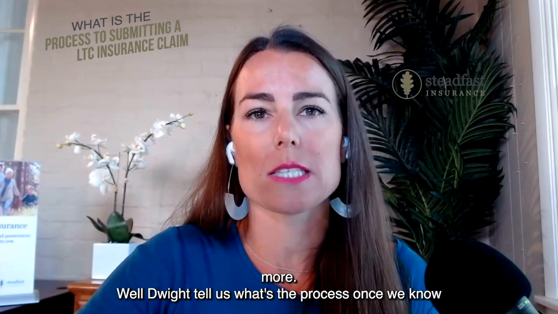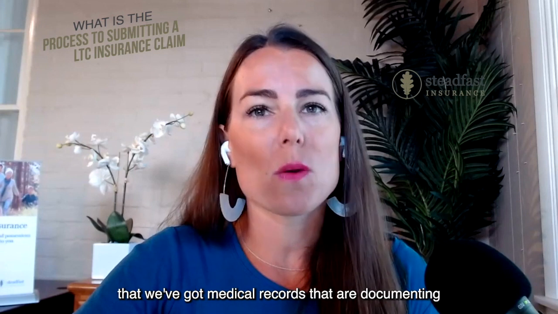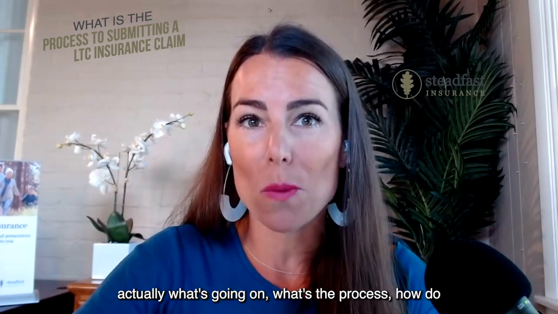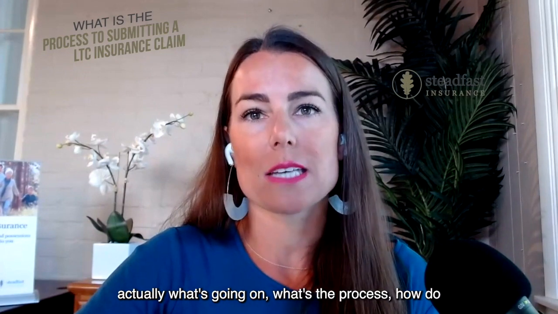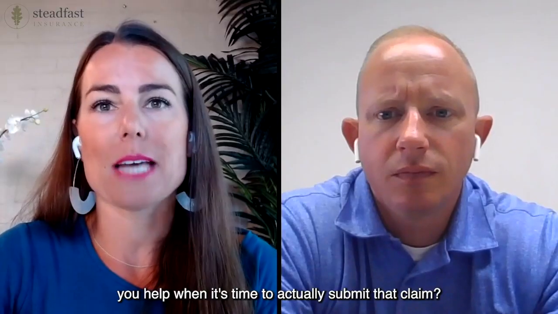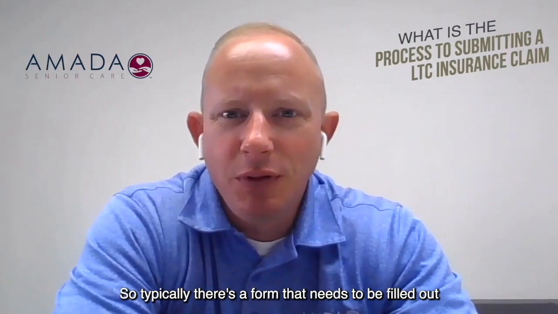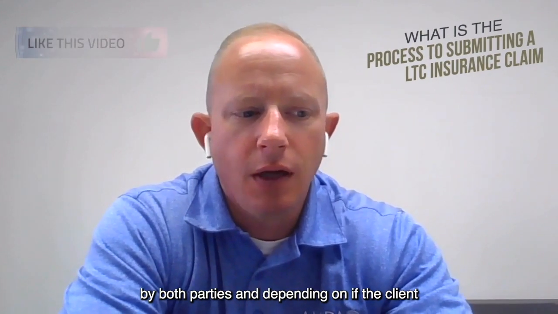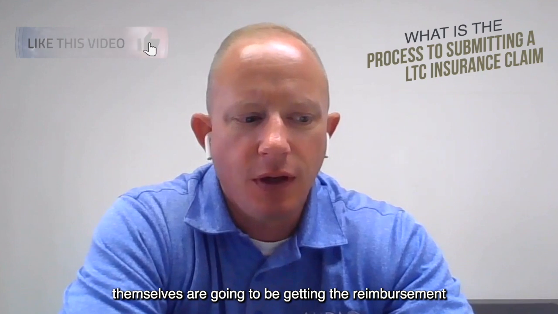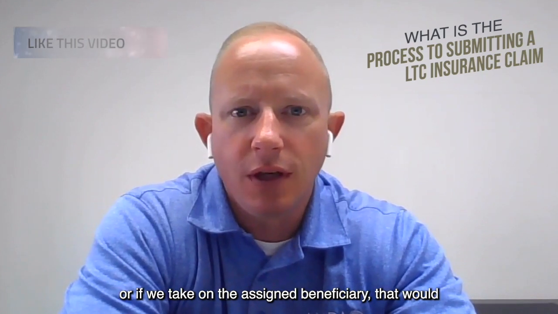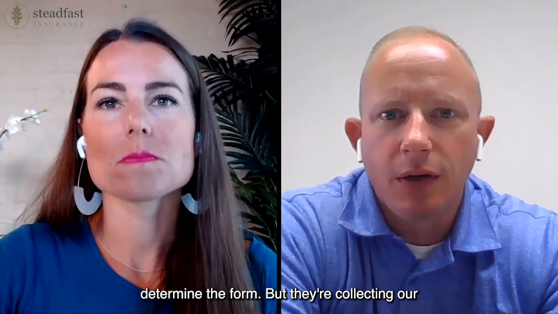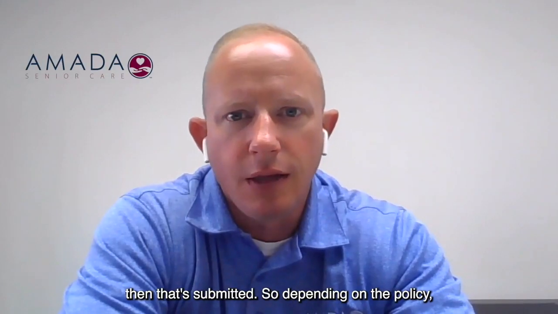Once we know that we've got medical records documenting what's actually going on, what's the process? How do you help when it's time to actually submit that claim? So typically there's a form that needs to be filled out by both parties. And depending on if the client themselves are going to be getting the reimbursement or if we take on the assigned beneficiary, that would determine the form. But they're collecting our insurance information, our tax identification, and then that's submitted.